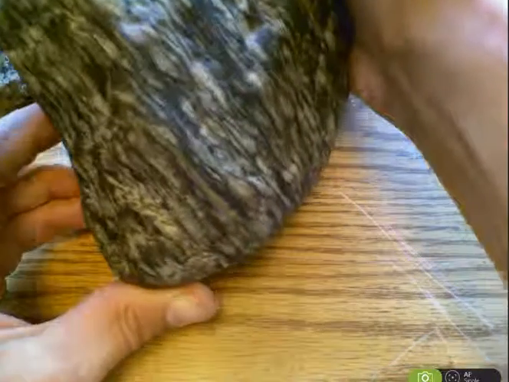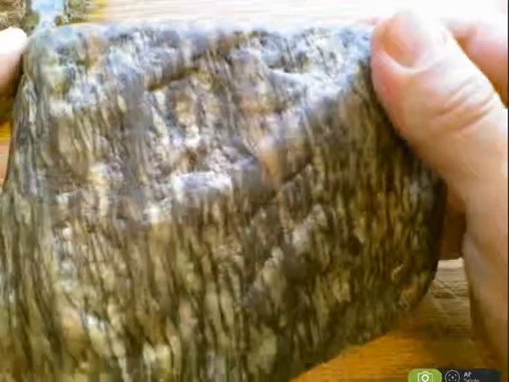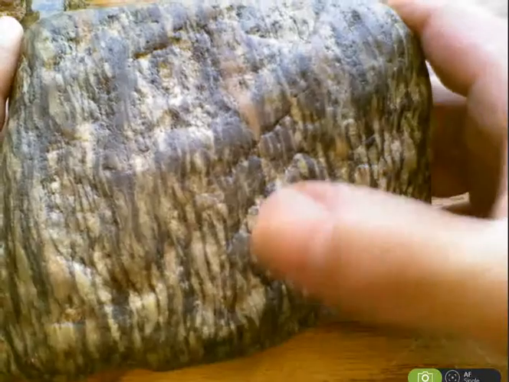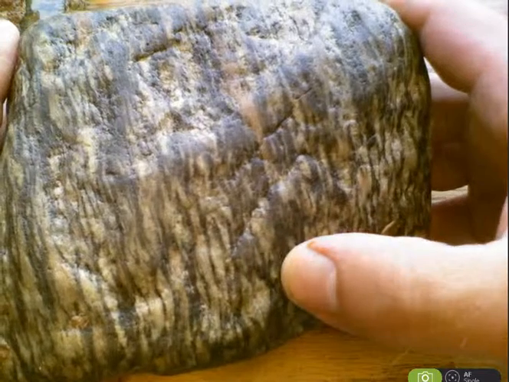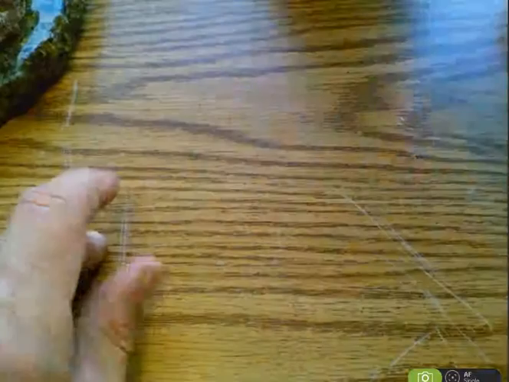And last but not least, metamorphic rocks, they form with heat and pressure, but you don't see the heat and pressure. So do not say heat and pressure. You could say things like, I see the minerals lined up, mineral alignment. This particular rock has banding. And that's about it for rocks and minerals.